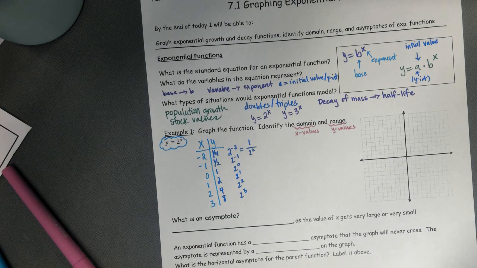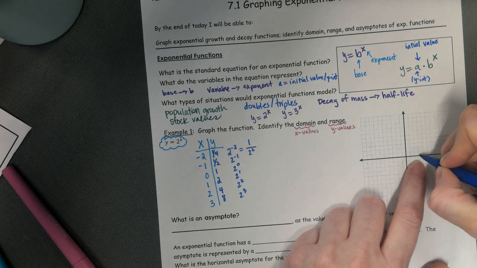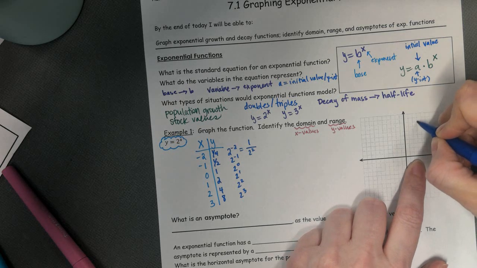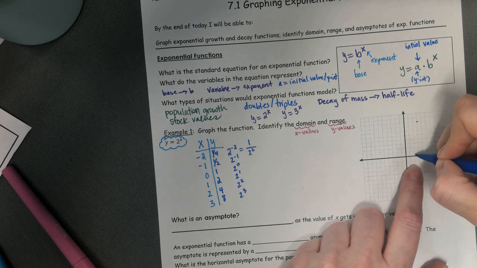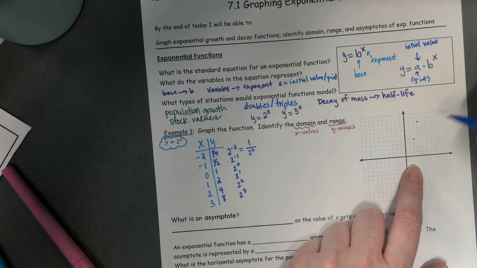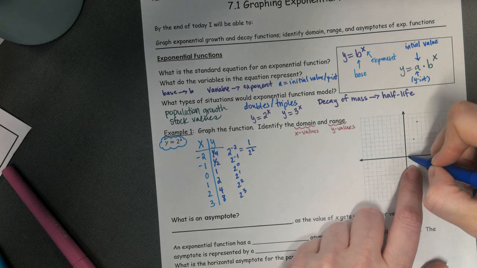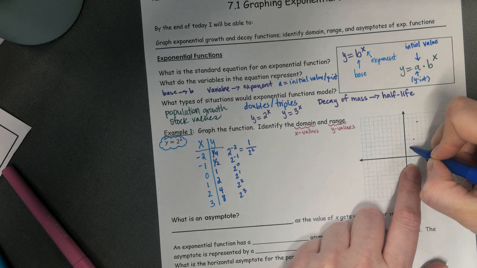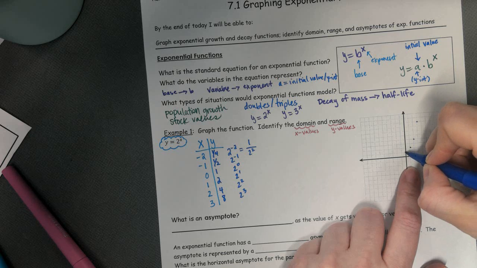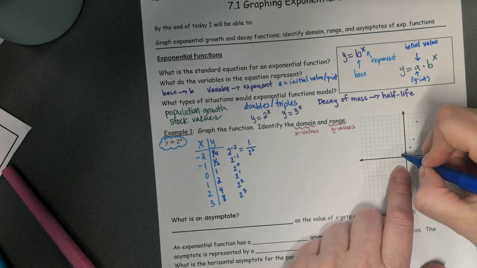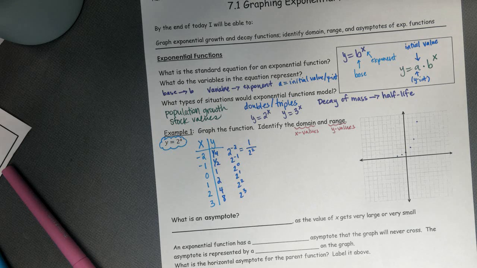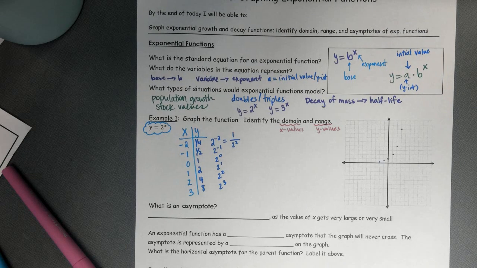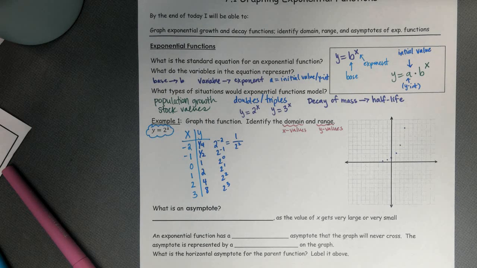Okay, so we're going to start with the 3. So at 1, 2, 3, we're up to 8. Okay, at 2, I'm at 4. So see, I'm just putting small dots on there. At 1, I'm at 2. At 0, I'm at 1. Here I'm at 1/2, and then 1/4. Okay, and then you can see it makes a soft curve there.